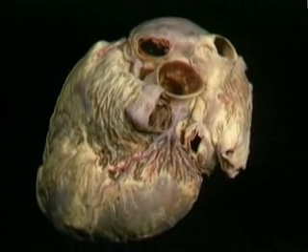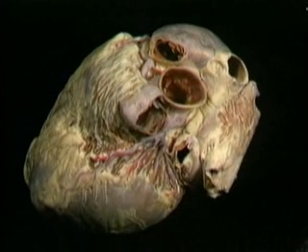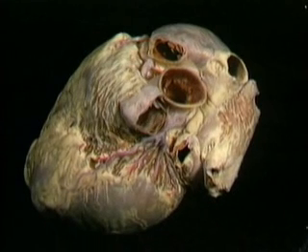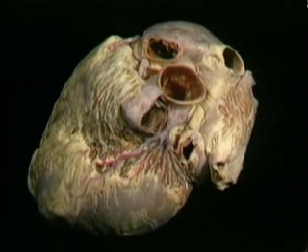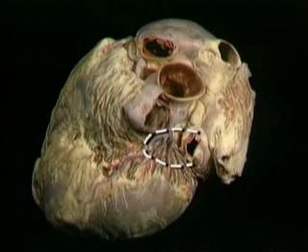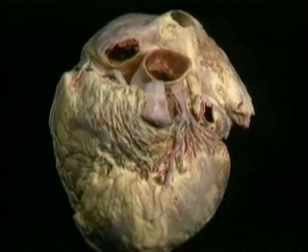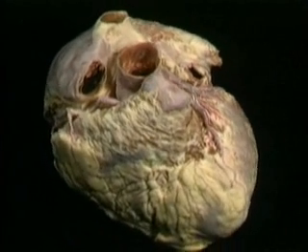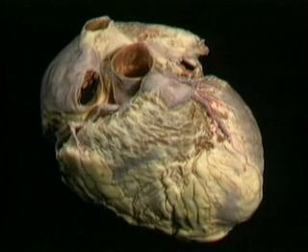Here's the pulmonary trunk. Here's the aorta. To see where the coronary arteries arise, we've removed both atrial appendages. The left atrial appendage was here. The right atrial appendage was here.